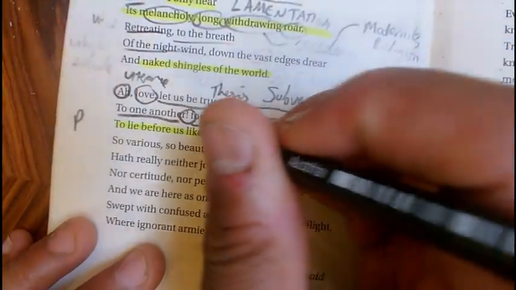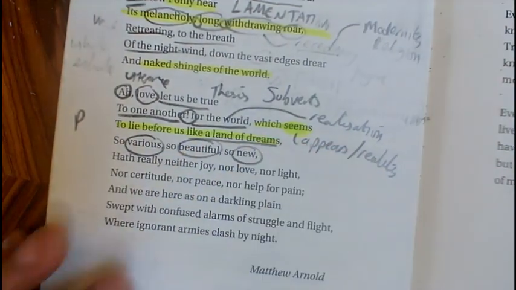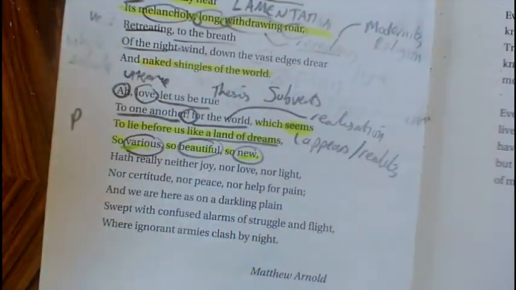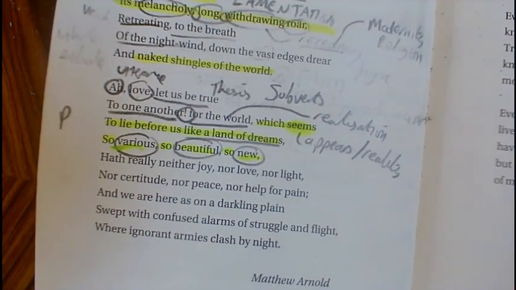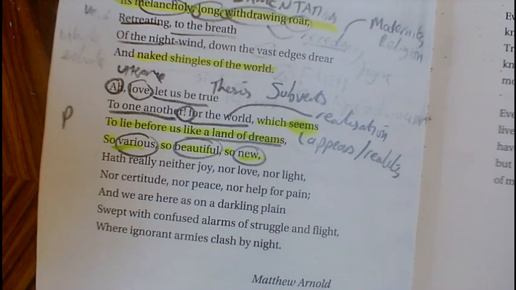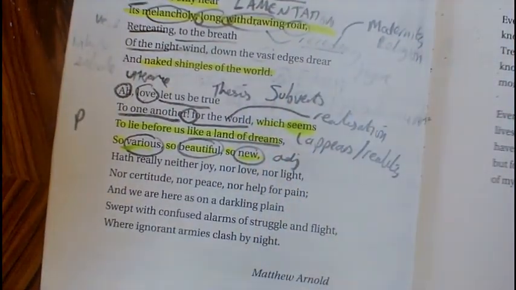This idea of the land of dreams, simile. So various, so beautiful, so new. And again, notice the use of caesura to pause us and the repetition of this word so and the adjectives. Various, which means, I think, diverse, I think he means by that. So it's a world that's full of abundance, full of diversity. It's a world that's full of beauty. It's a world that's new and changing. So all of these are obviously really positive adjectives with positive connotations.